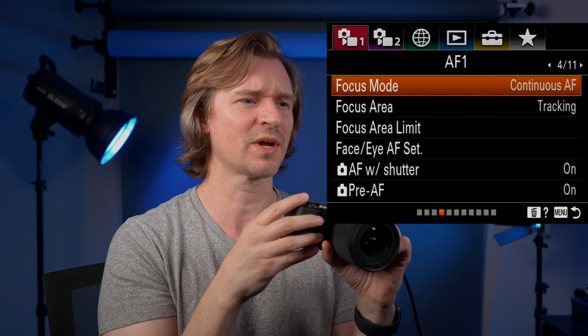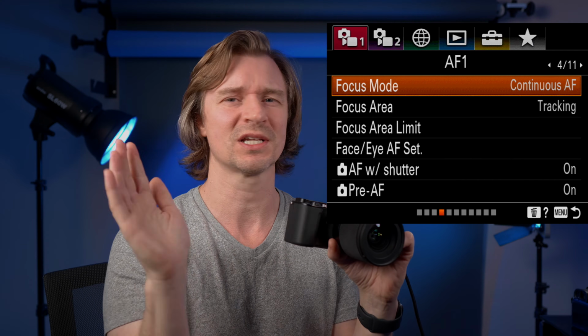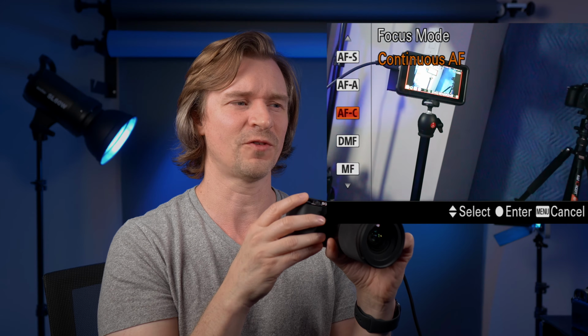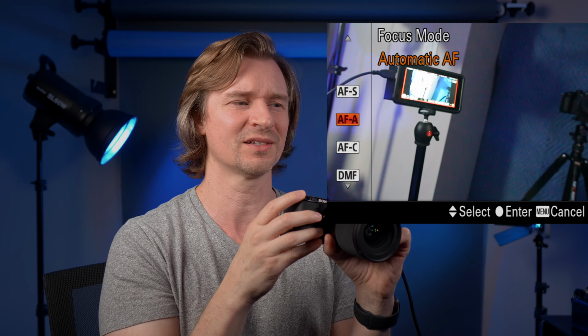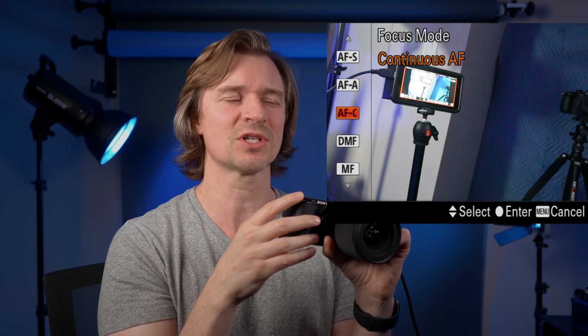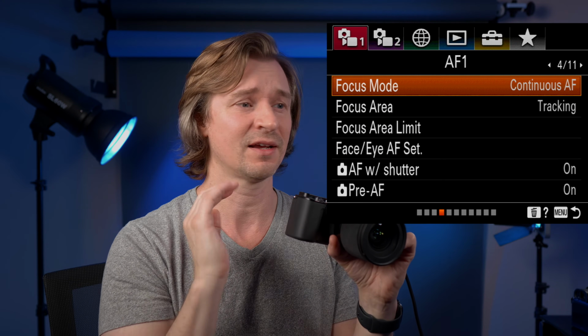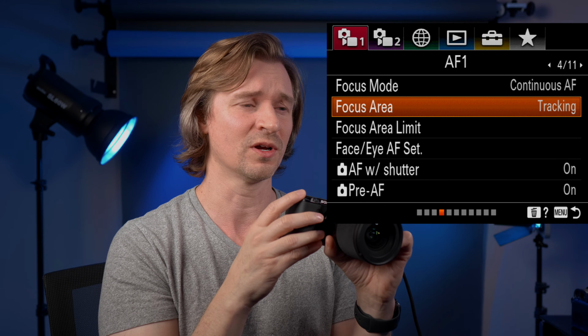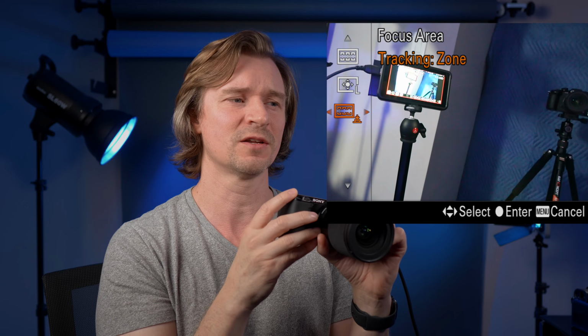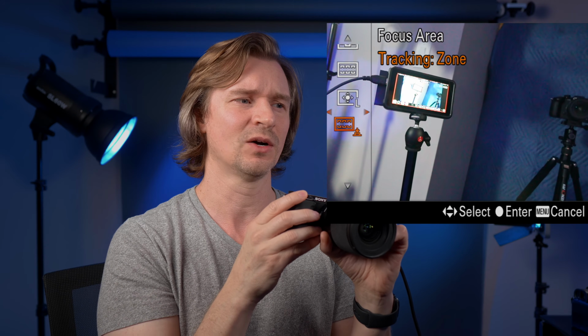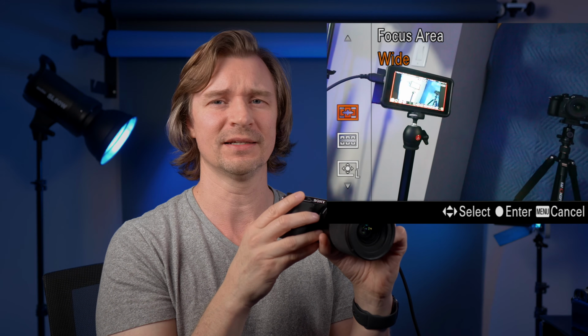Now, page 4, we go to continuous autofocus. Sony has great continuous autofocus. You can go to manual focus or single autofocus, but continuous autofocus, Sony excels at that. I find it's the best mode for focusing. Now, focus area, for some reason, the default is on tracking, whereas I think wide is your best case scenario.